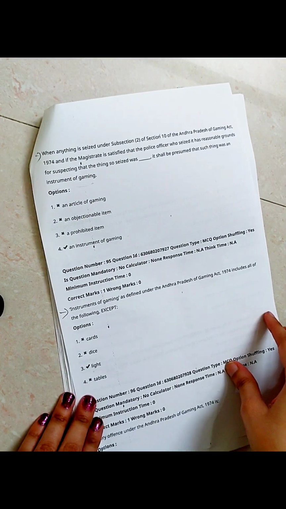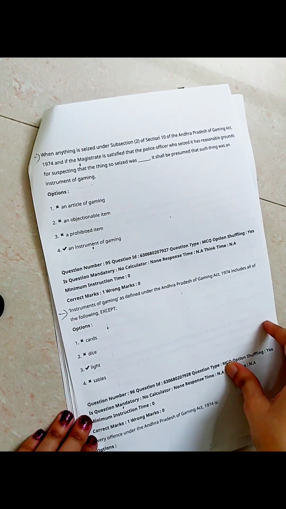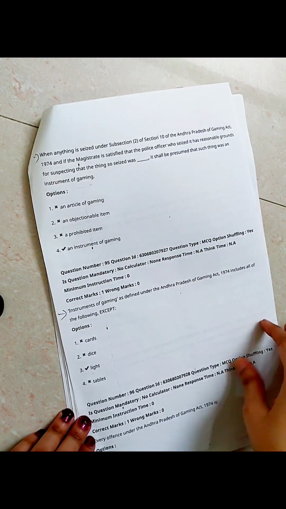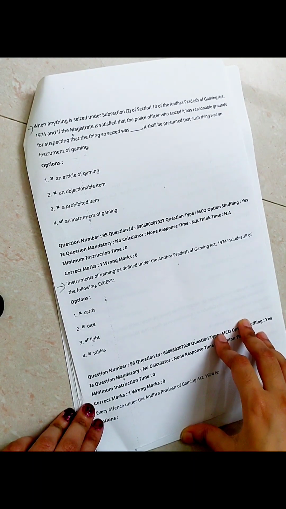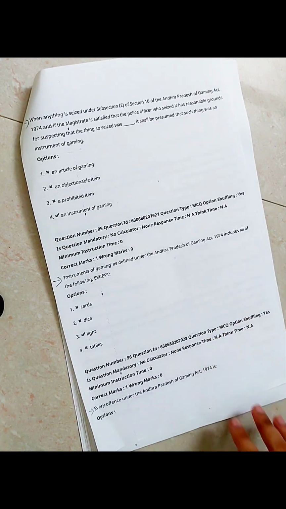When anything is seized under subsection 2 of section 10 of Andhra Pradesh Gaming Act 1974, and if magistrate is satisfied that the police officer who seized it has reasonable grounds for suspecting that the thing so seized was an instrument of gaming, it shall be presumed that the thing was an instrument of gaming. Instruments of gaming as defined under Andhra Pradesh Gaming Act 1974 includes all of the following except light.